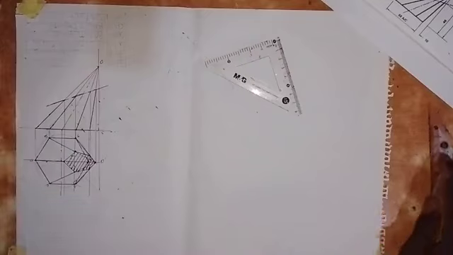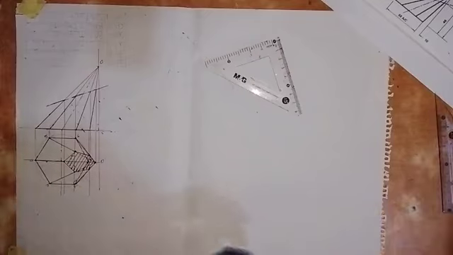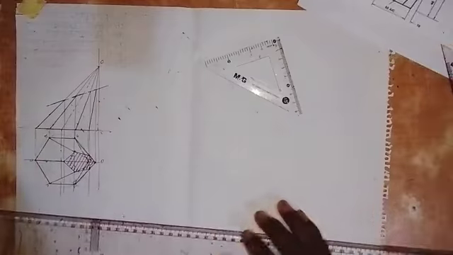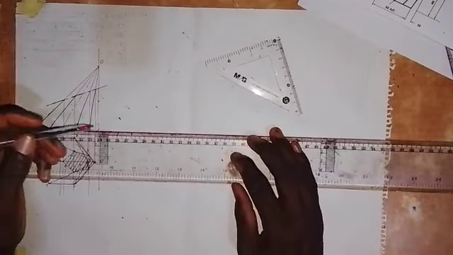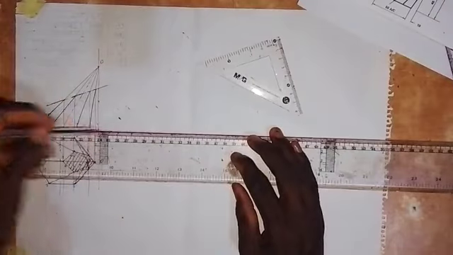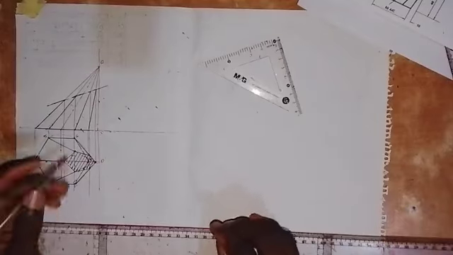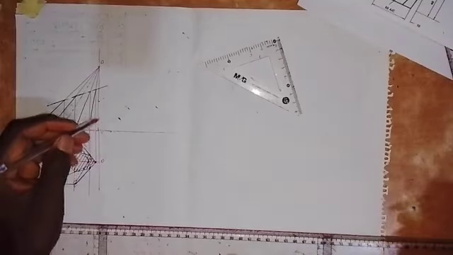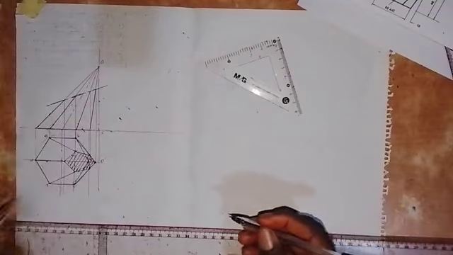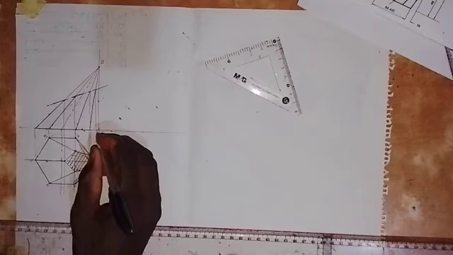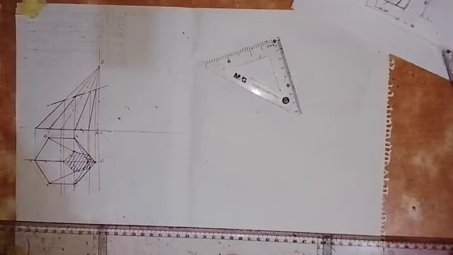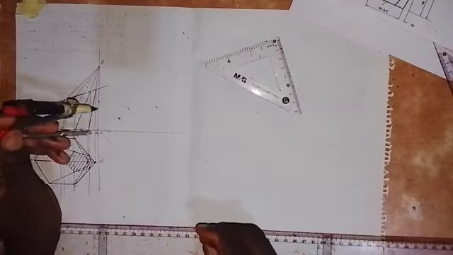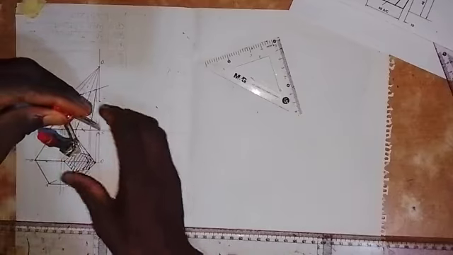Now let's work on the surface development, which is the main thing that we want to do. Okay, so for the surface development, we need to look for the true length. So we extend this horizontal line to this side. Then let's call this point on this vertical line that comes down from point O, let's call it point A. So this is point A here. So we need to determine the true length. To determine the true length, we put the pinpoint of the compass here at A, and we extend to point 1 here.